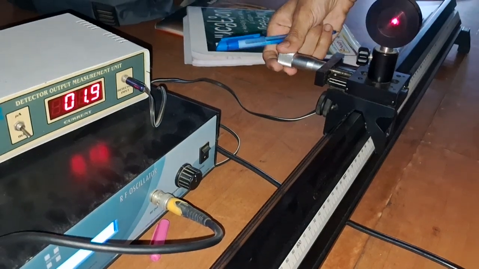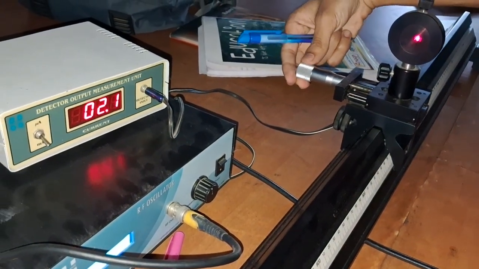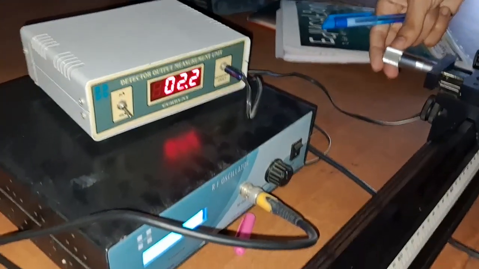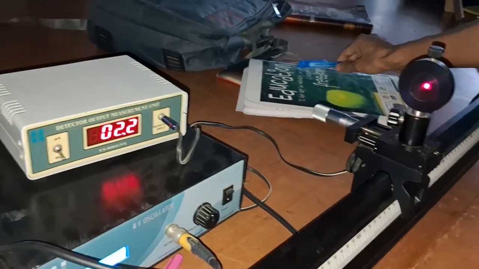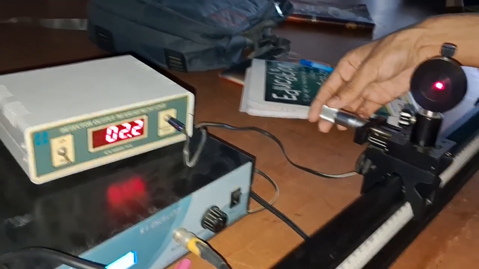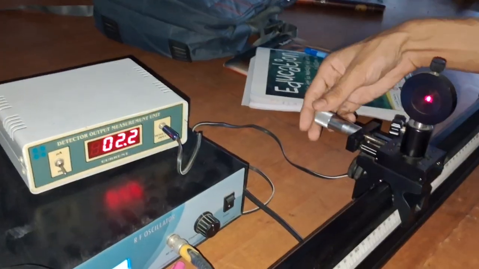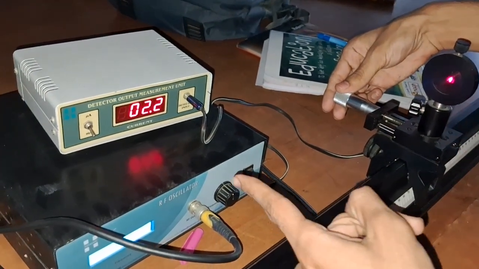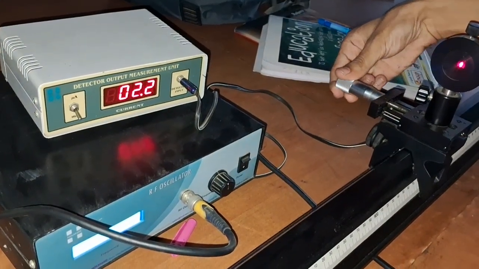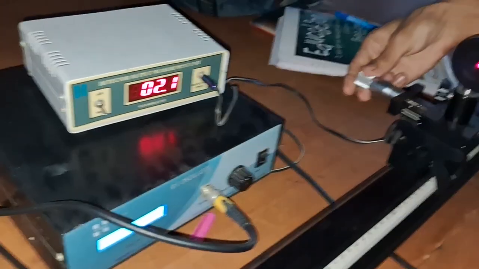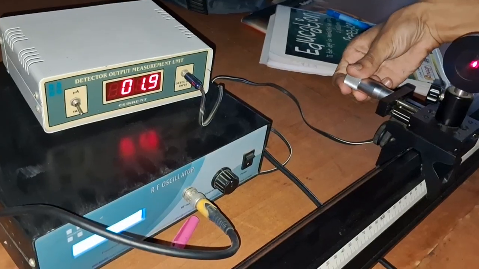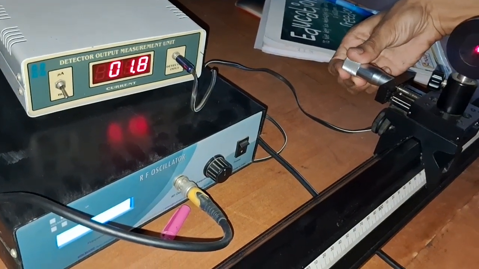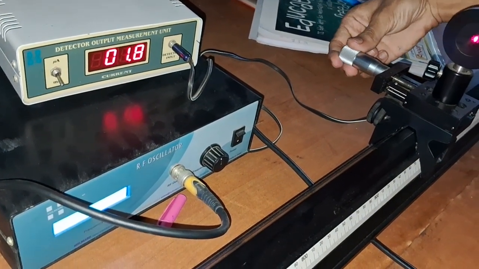Then if you see, the first maxima is reached. Okay, as you can see here, my pin is just at the peak of the first order maximum. As I further increase, it will start decreasing, and it will reach just next to the first peak.